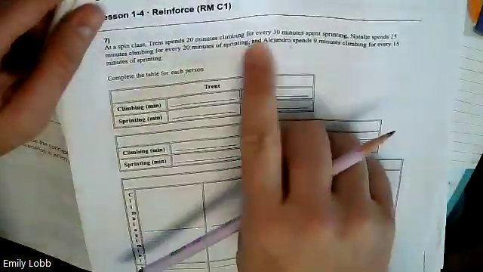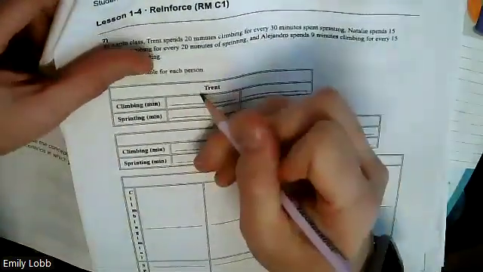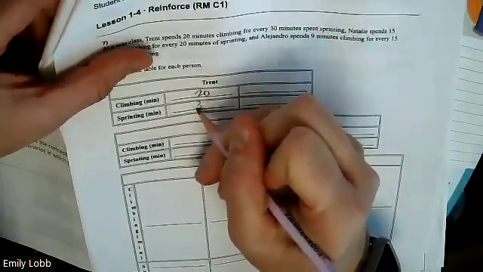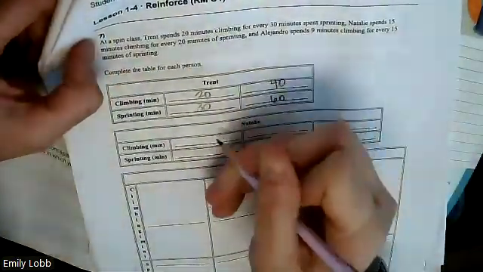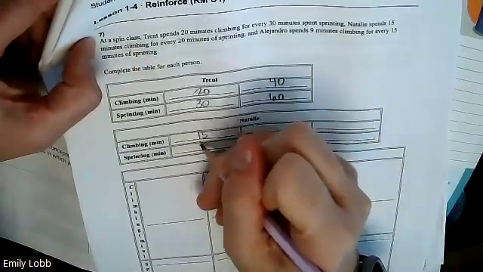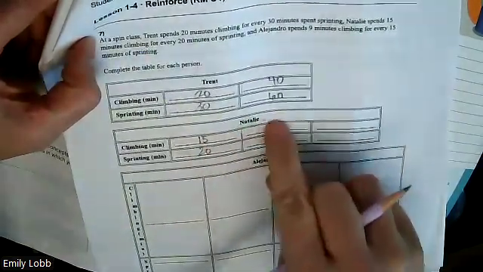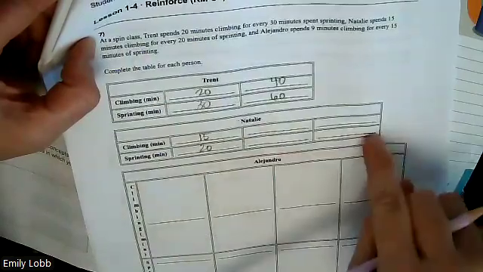But Trent, here 20 for every 30. So we're going to count by 20 on the top and 30 on the bottom. Okay, same with Natalie. Spends 15 for every 20. So that means every time we count 15 on the top, we're counting 20 on the bottom.